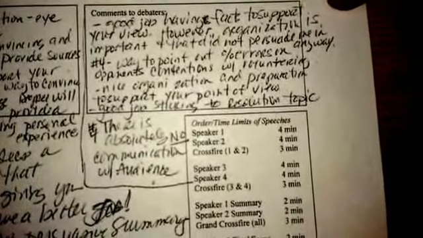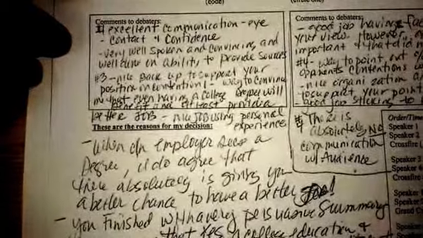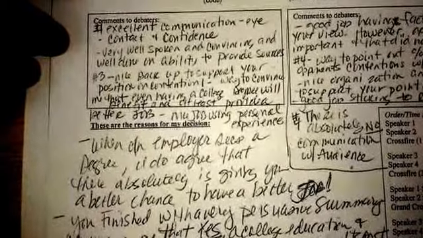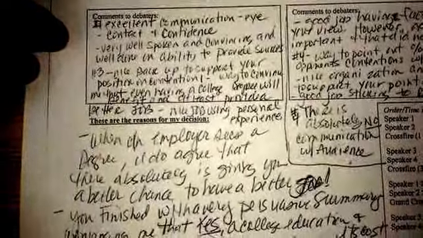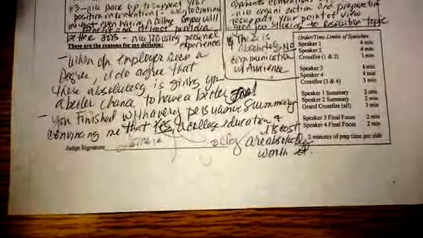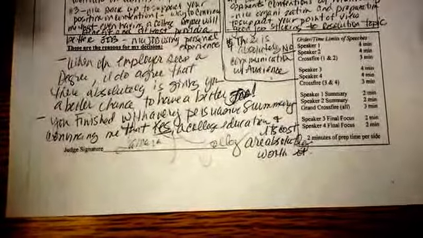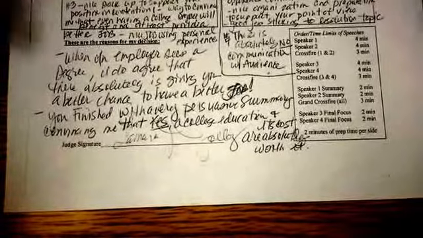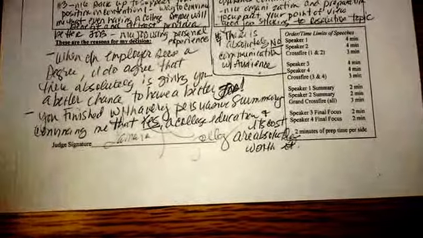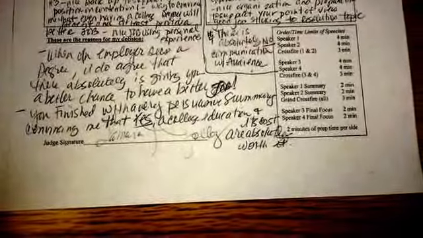Now, on the left side, you can write comments and descriptions or questions for the team that spoke second. Remember that the pro and con may be flipped according to each round, but we're just looking at the pro and con in this situation for this specific ballot.